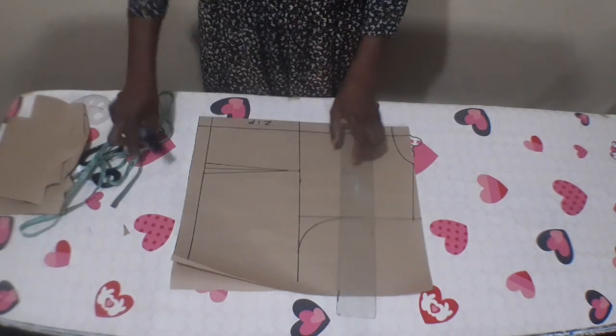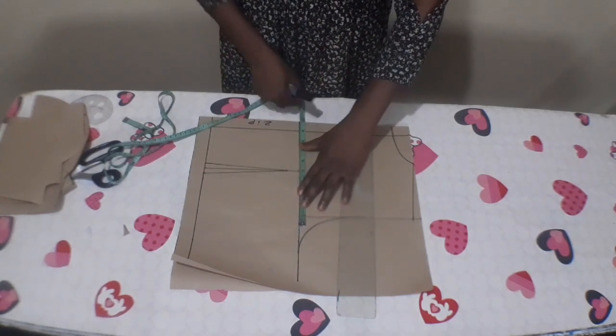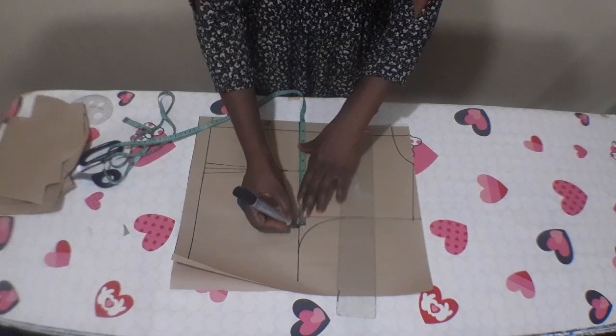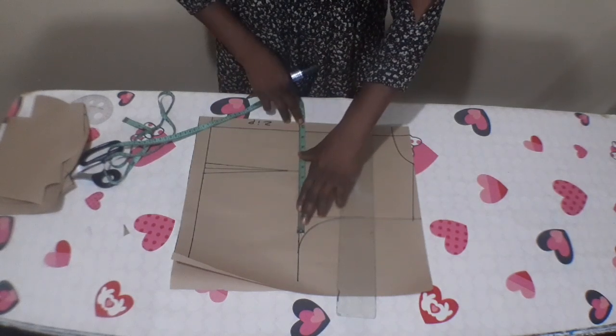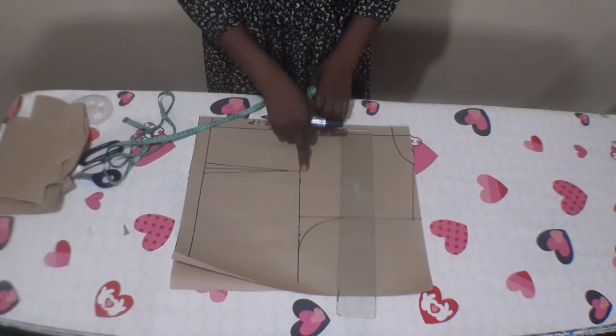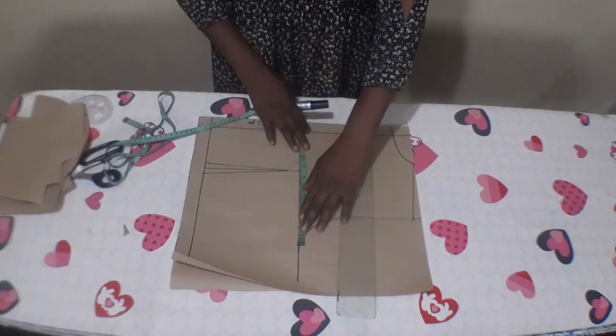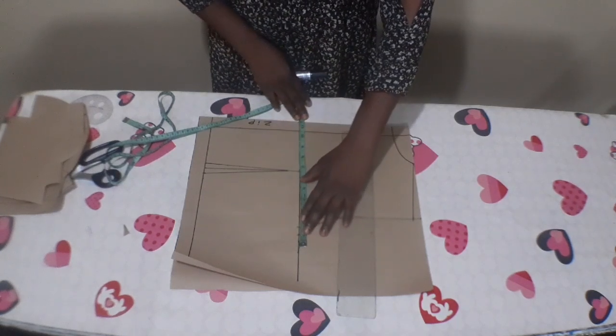So on my chest line here, I'm going to input quarter of my bust, which is 9.5. So I'm going to cut this place into 2. I'm going to use 1 inch to join it back. That'll give me 10.5.